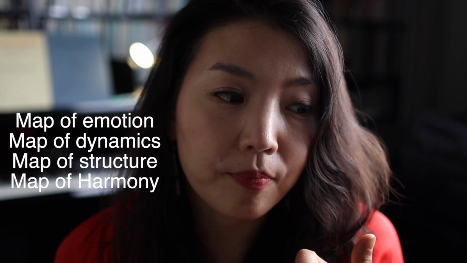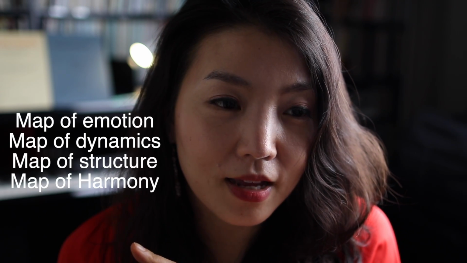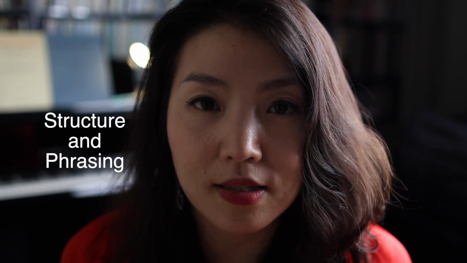So let's say you created this bigger structure map. What I would do is put that on a separate paper and create a structural map. Maybe at some point I will share how I memorize and how I create different kinds of maps. You could create a map of the piece based on emotion, dynamics, or harmony. But this particular map is based on structure and phrasing.